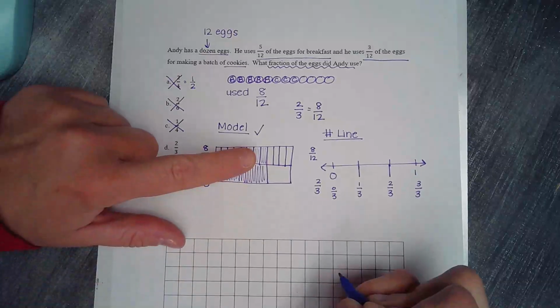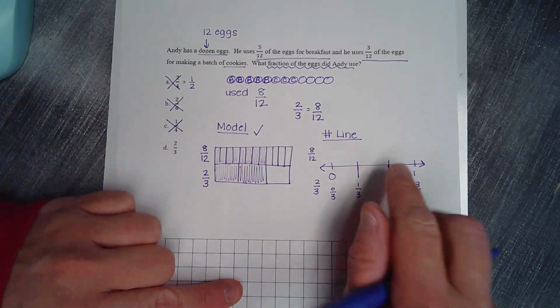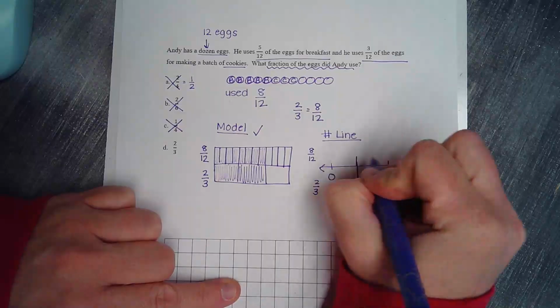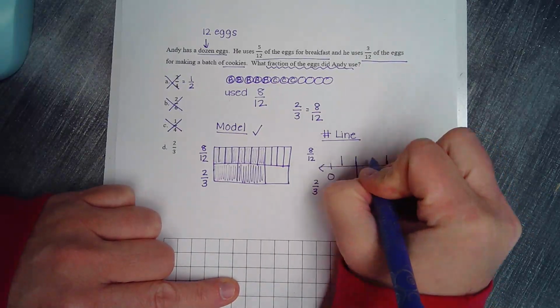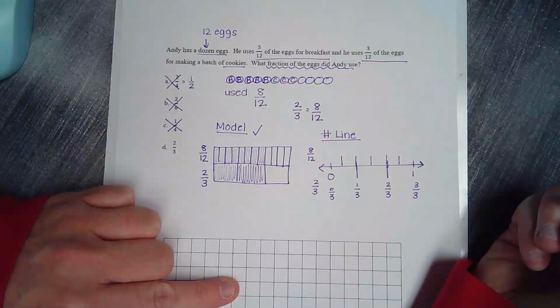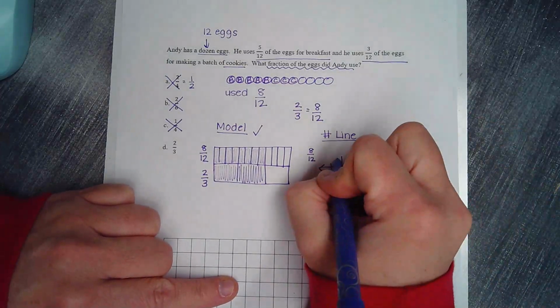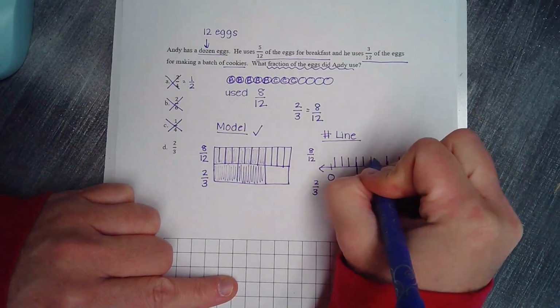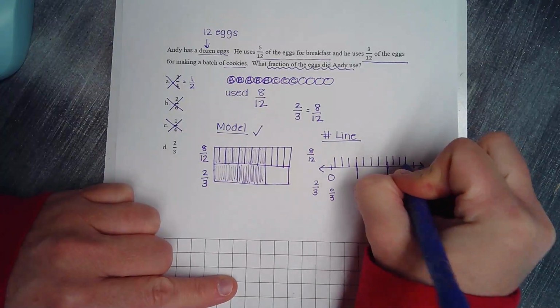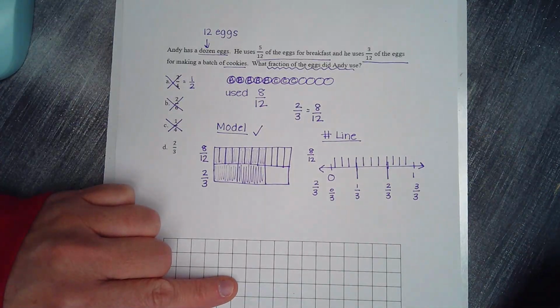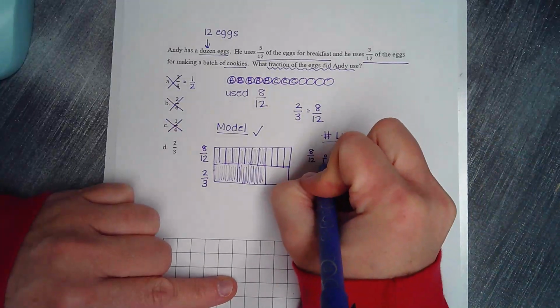I'm going to take the same process up here, and I'm going to take my thirds, split them, and that makes what? 6. And then split them again, and that makes what? 12ths.